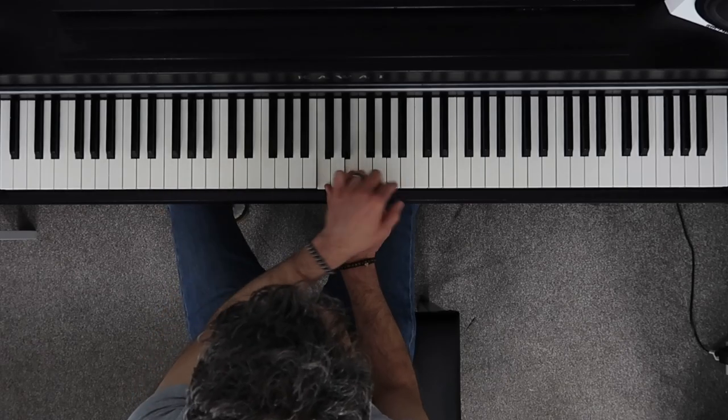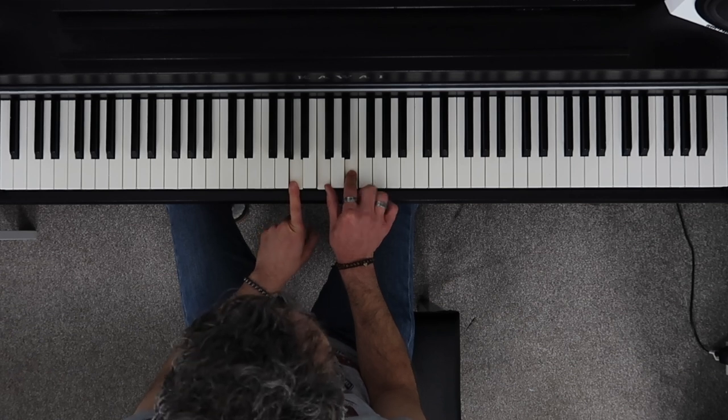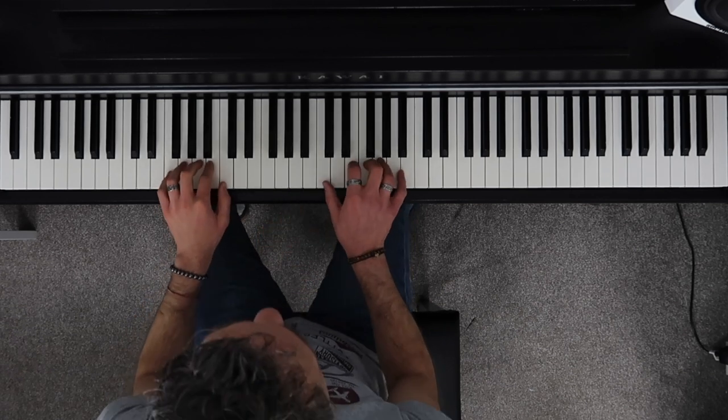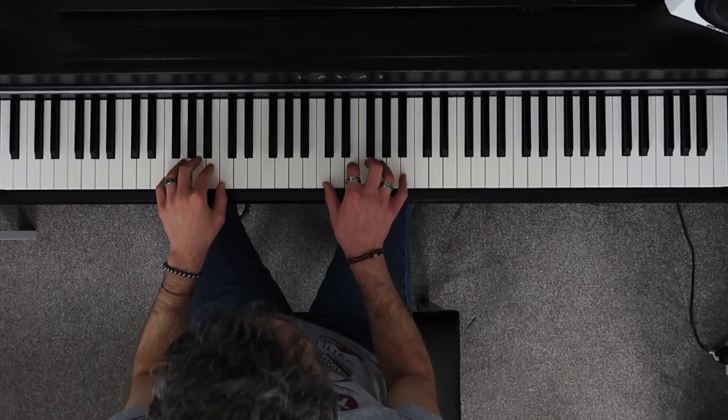Because if you take the A and you push it down, you would see it. This is A in first inversion. Here we are. This is the way I would suggest you to play connection first sixth.